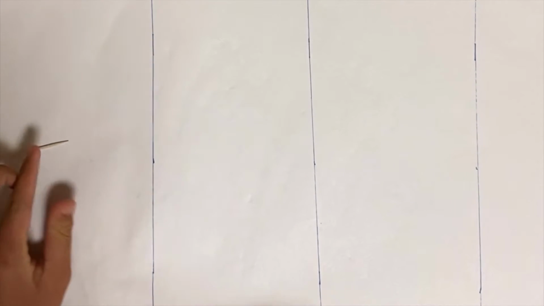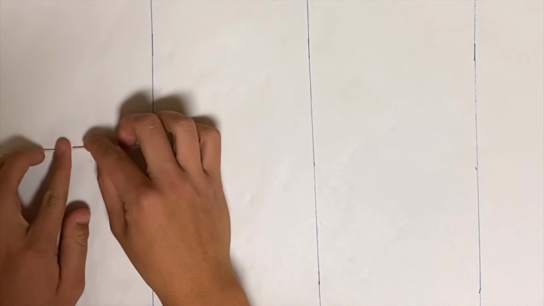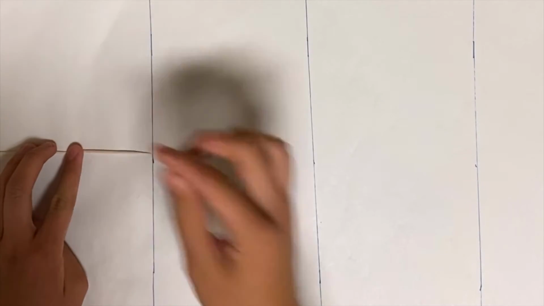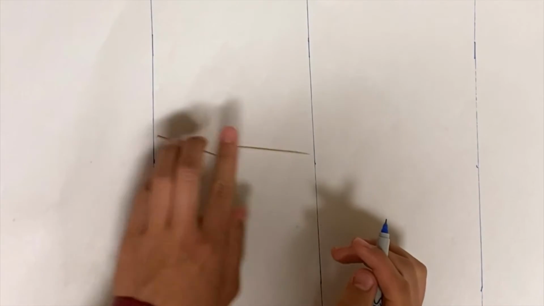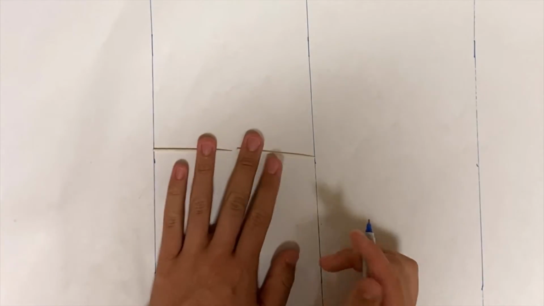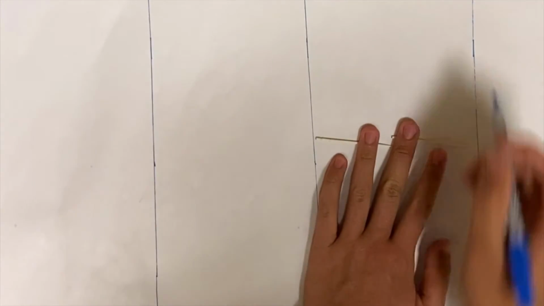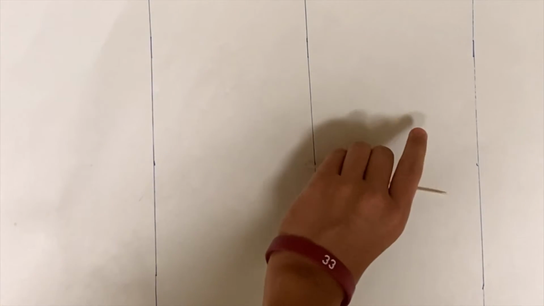To start off, you are going to line up the needles or toothpicks back to back, and you're going to draw a line. I already had the lines pre-drawn to make the process faster, but you'll do this until the end of the paper, or as far as you can go. Then you'll gather more needles, and the more needles you have, the better the estimate will be to pi at the end of the experiment.